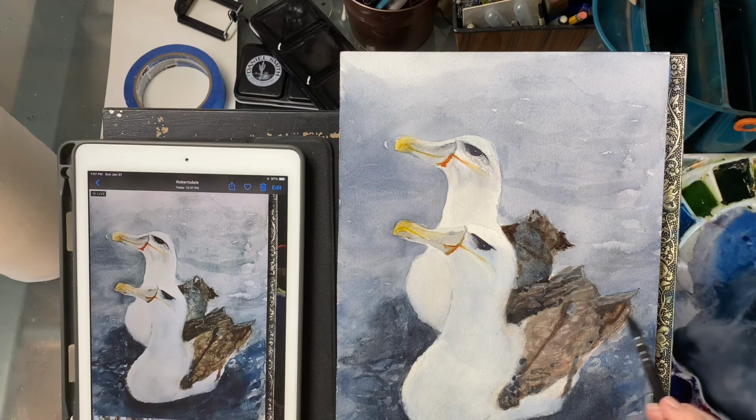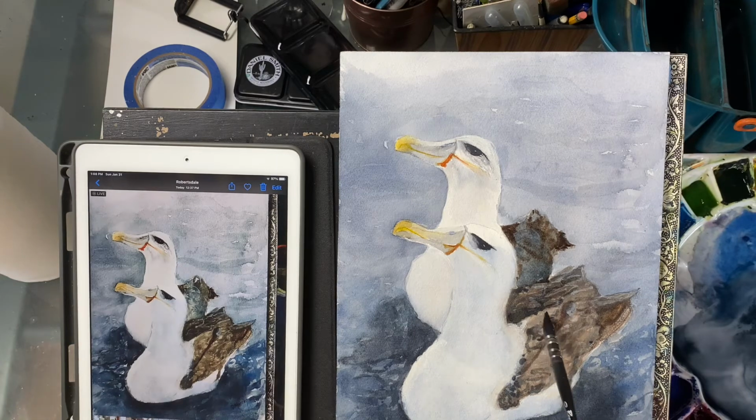And if you have an area like this that you want to just have overall darkness, just fade it out and let it stay darker toward the edge. And if you want really loose strokes, just hold your brush way back. Sometimes it's better to not have control than it is to have control.